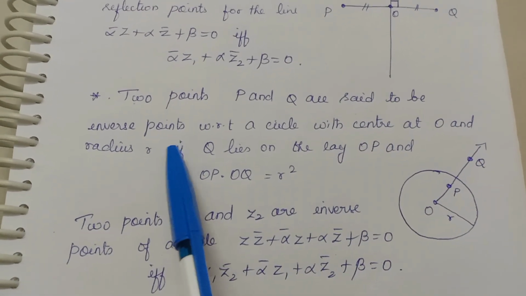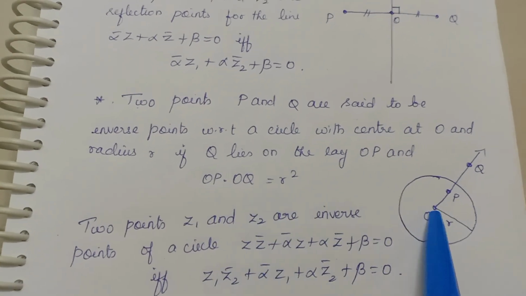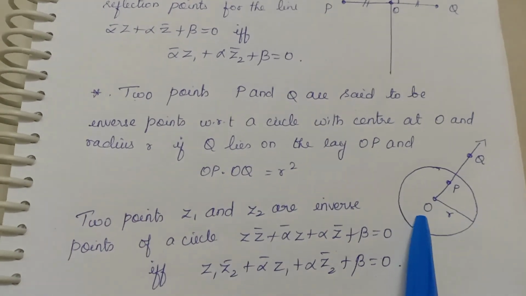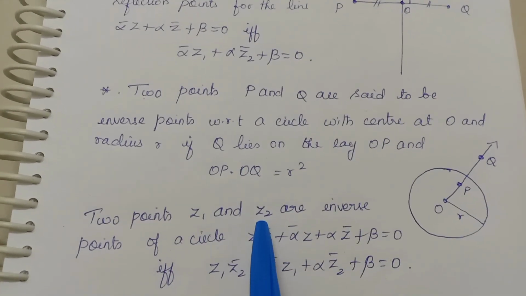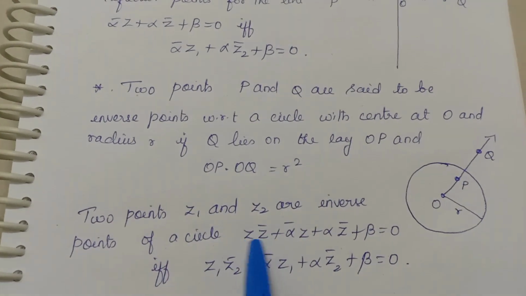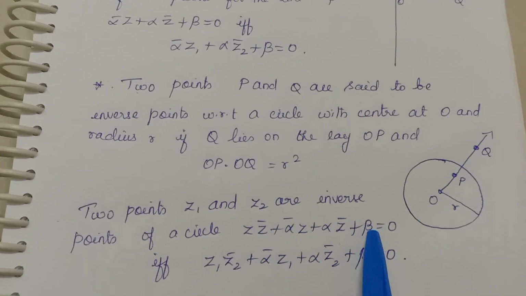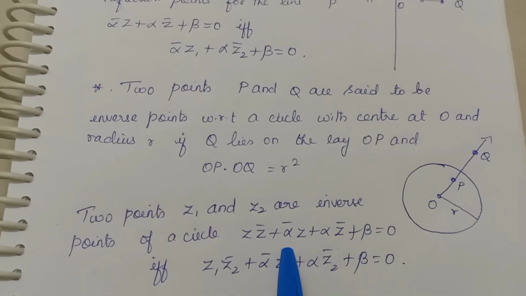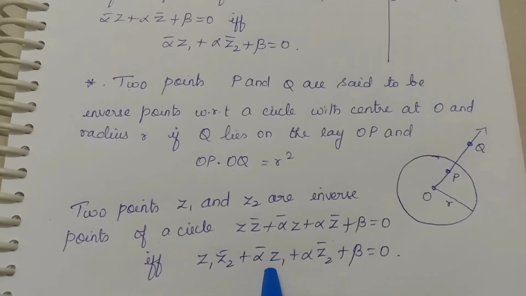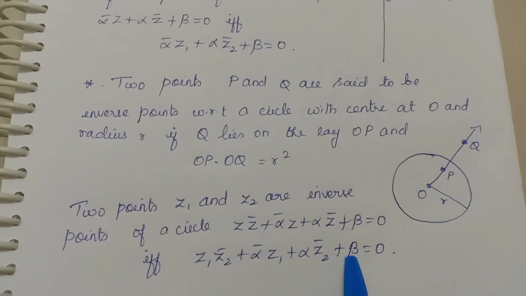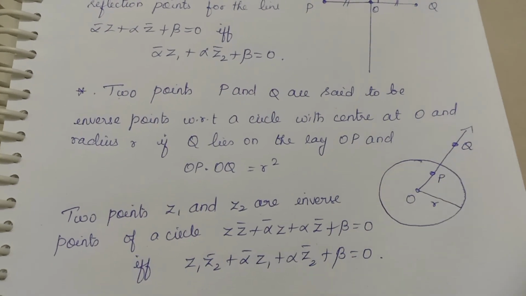P and Q are called inverse points with respect to this particular circle. This is the definition. So for doing problems, 2 points Z1 and Z2 are inverse points with respect to this circle, this is the general equation of the circle, if and only if this condition is satisfied, that is Z1 Z2 bar plus alpha bar Z1 plus alpha Z2 bar plus beta equal to 0.